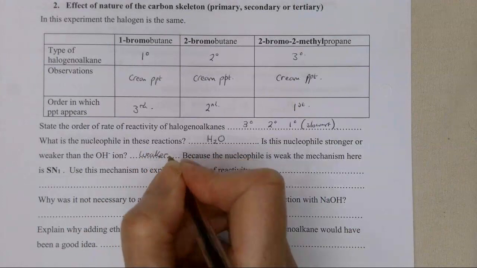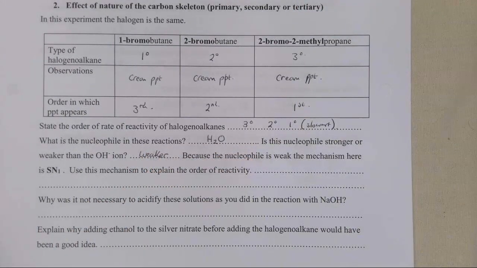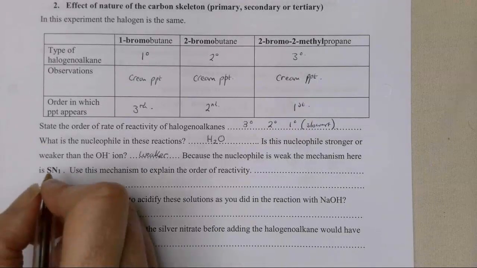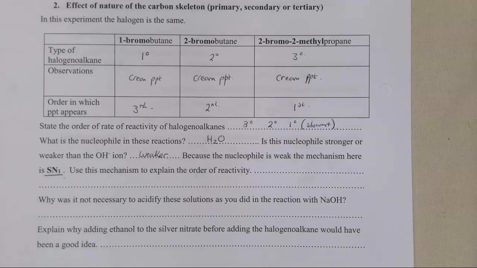It's certainly a lot weaker than the OH group. Because this is a weak nucleophile, it can only do an SN1 mechanism. It can't do SN2. The oxygen's lone pair is not strong enough to push out the chloro or the bromo or the halogen group. So it has to go via an SN1 mechanism.